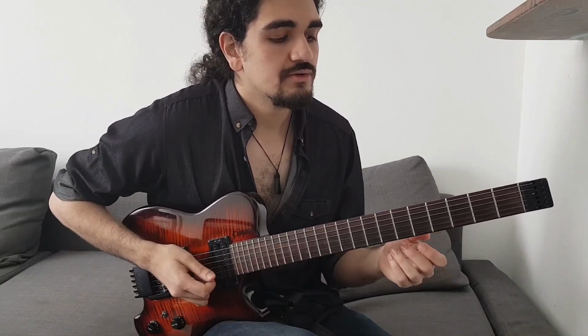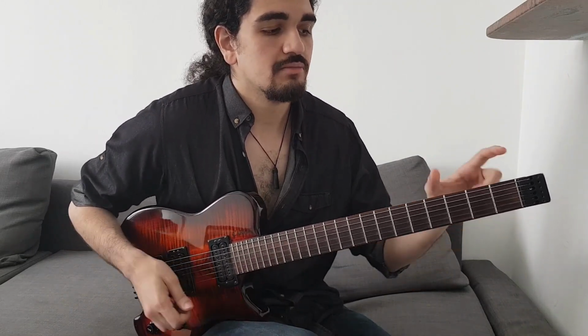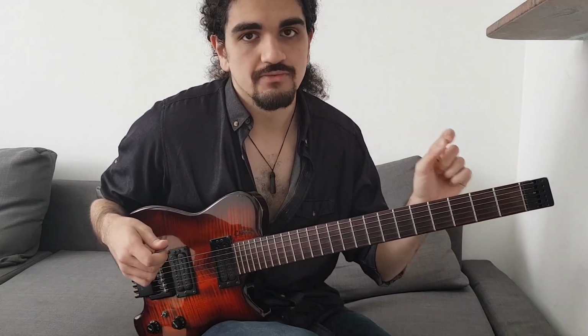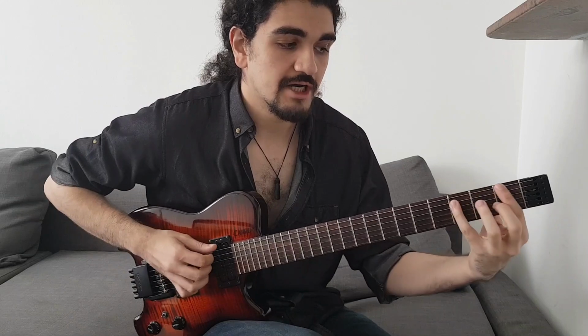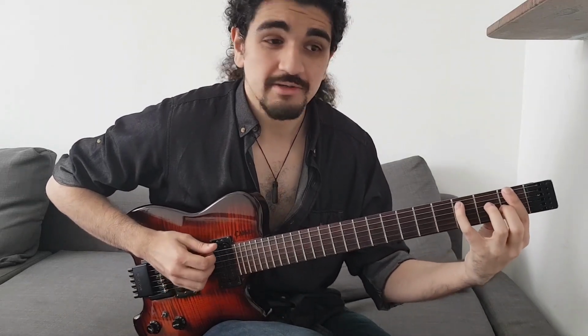And what we can do is visualize playing melodic minor from the 4 chord, or the root of the 4 chord. So this would mean if we're playing an F minor, we can play F melodic minor.